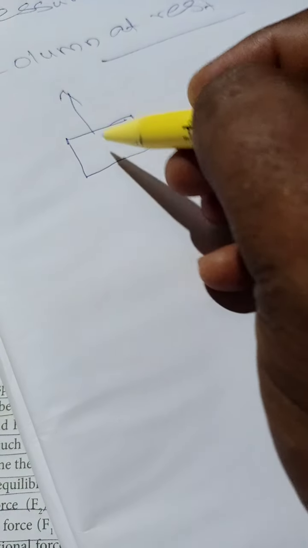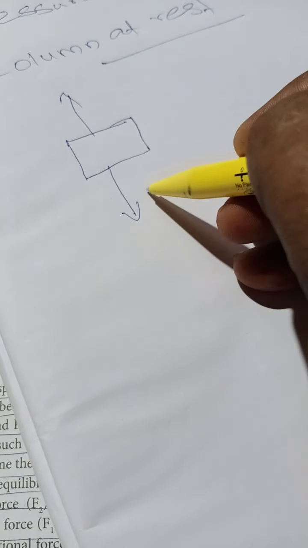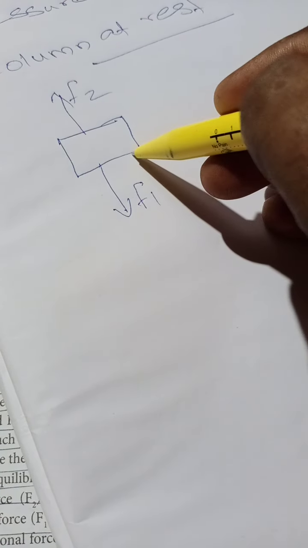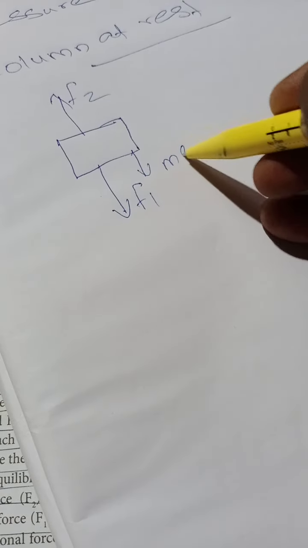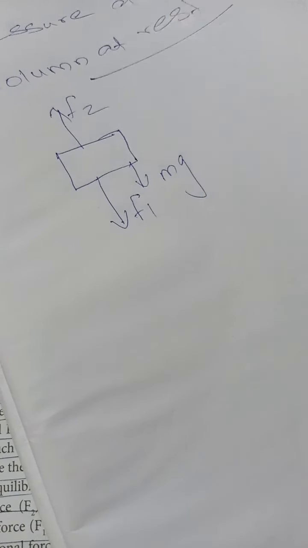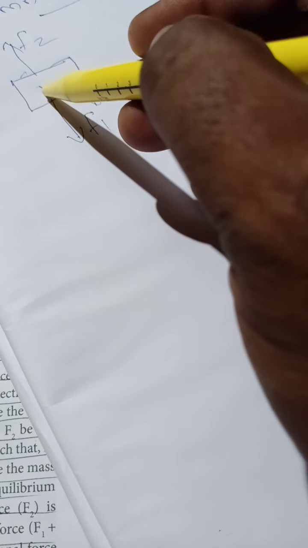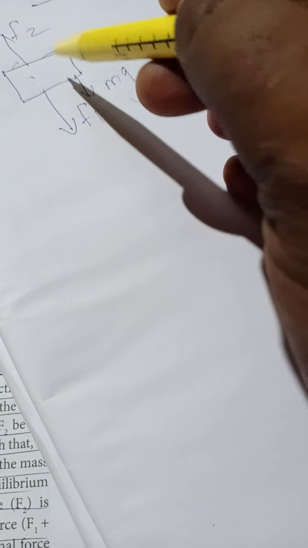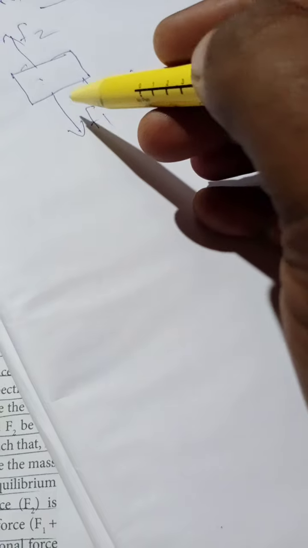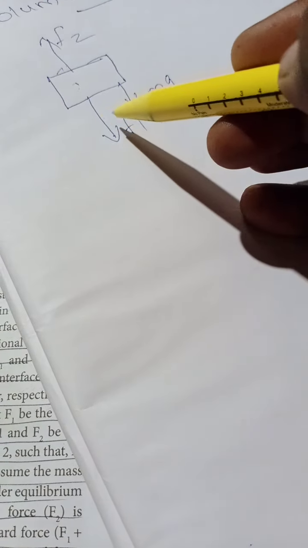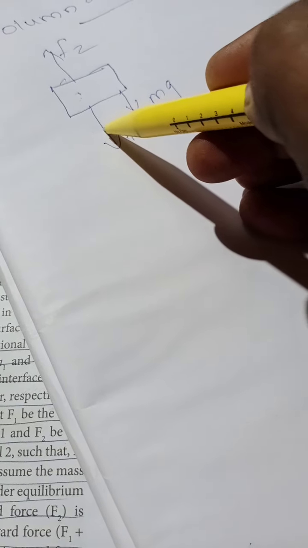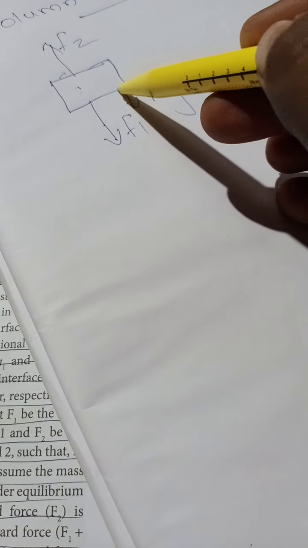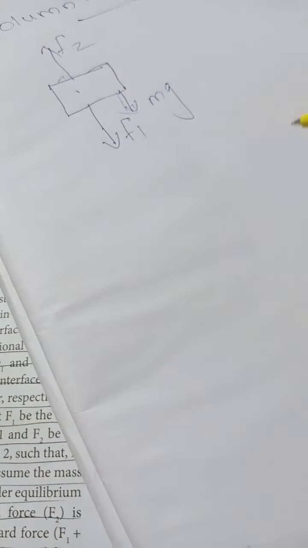Upward and downward. Downward you can take F1 and upward you can take F2, and the force mg, the gravitational force, is also acting. So you see this is a sample, and when the sample is inside the liquid, there are two forces acting, upward force and downward force. Upward force is F2 and downward force we have taken F1. Also downward there is some other force which is acting, that is mg.